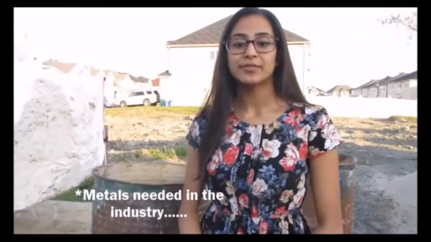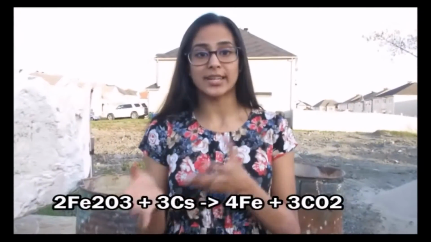In industry, metals are often found in mines as ores. Ores are usually oxides, alloys, or carbonates mixed with sandy impurities. To extract pure iron, a mineral called hematite, iron oxide, is combined with coke, a type of carbon. They are combined at high temperatures. With this single displacement reaction, pure iron and carbon dioxide is formed.